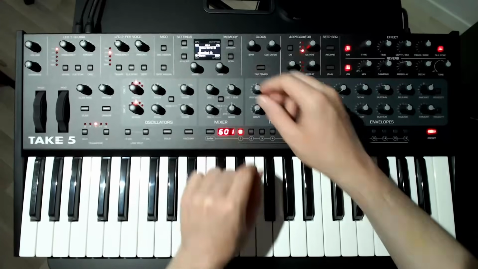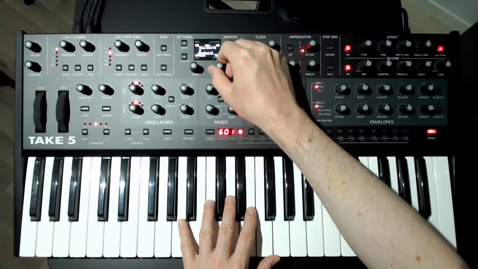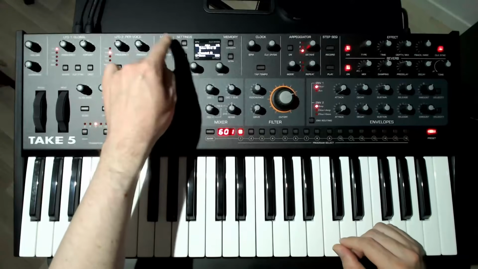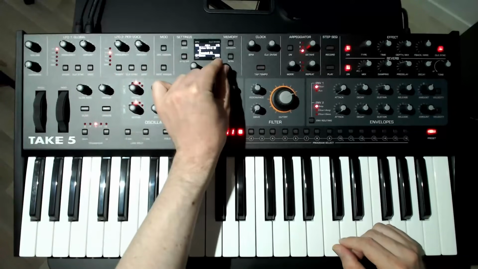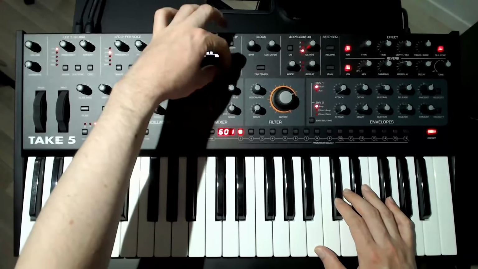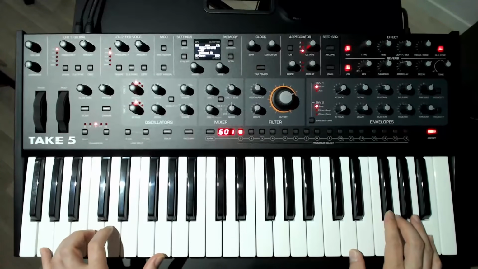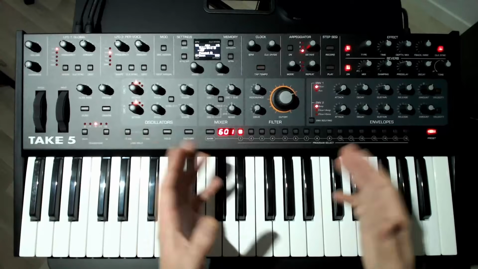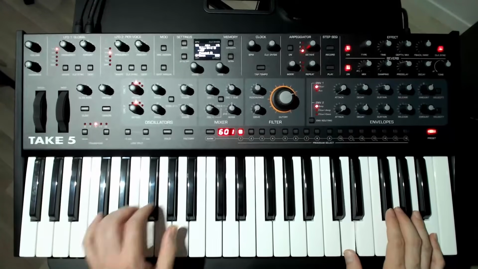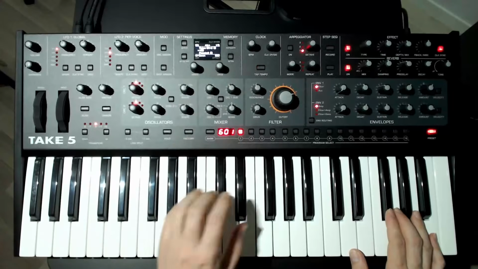Let's see if I can find panning. Sometimes I get lost in these menus easily. There we have panning. Now I need to increase the value, and then I'm going to max this out now. Now you hear that each note I play is going from left to right speaker. And we can reduce it a bit, not to make it so much hard panning. Take 80.